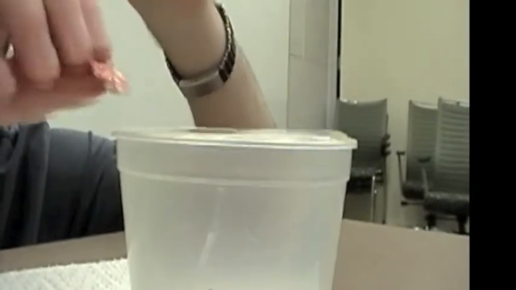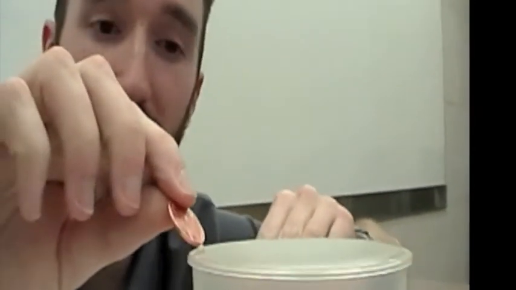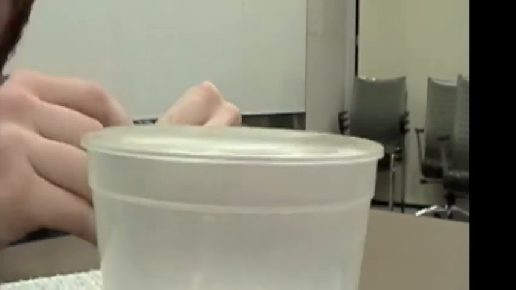Still adding pennies. If you drop the pennies from an angle like this right at the edge, that will help you prevent it from spilling over just from a splash like that.